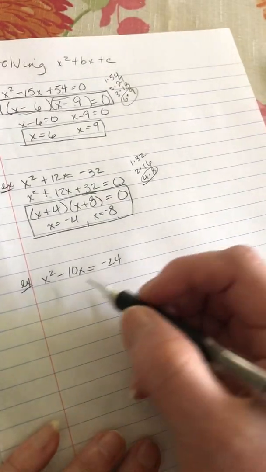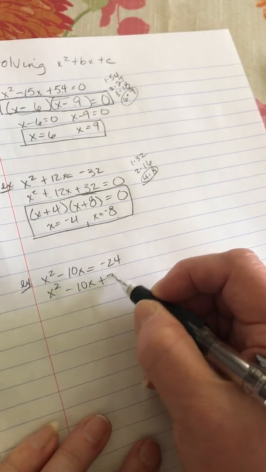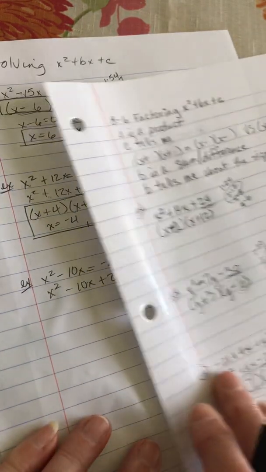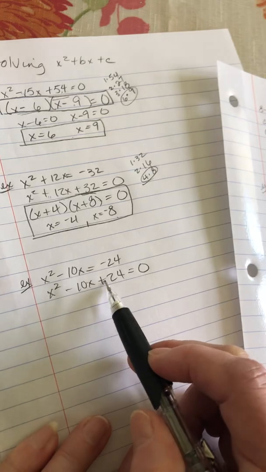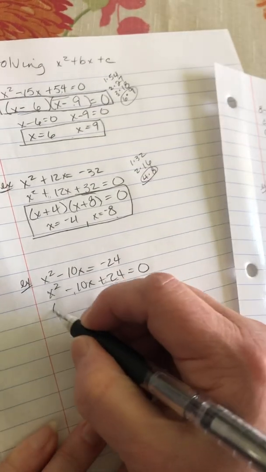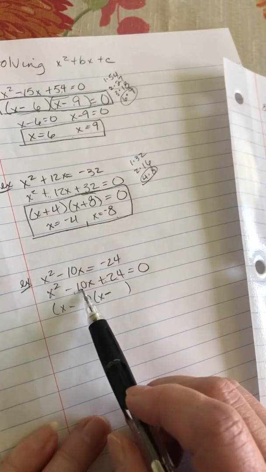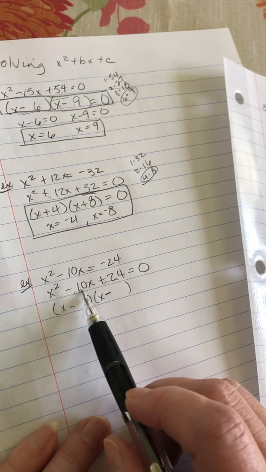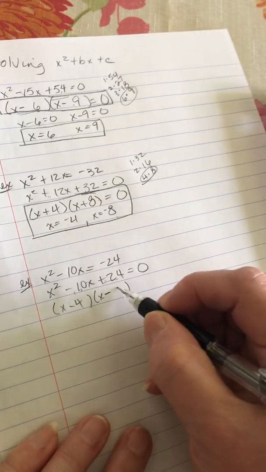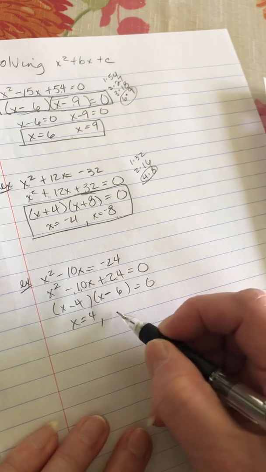All right, oh, look at this next one. See, I told you. There's that plus 24 again. Okay, and I just go back and look at my other list. Now, this tells me signs are the same. This tells me they're both minus. I'm going to have x minus, and I'm looking for factors that have a sum of 10. 4 and 6. So x equals 4 and x equals 6.